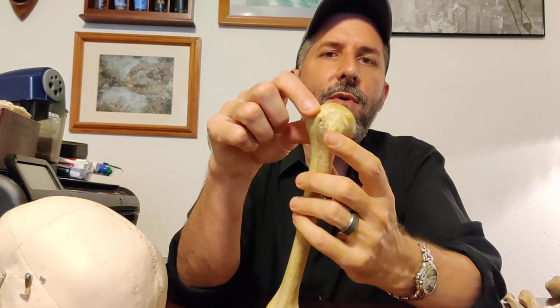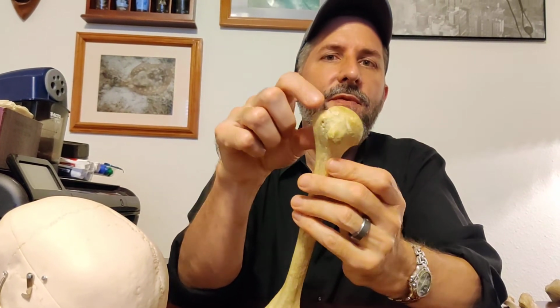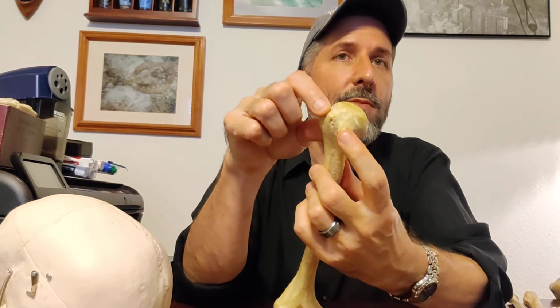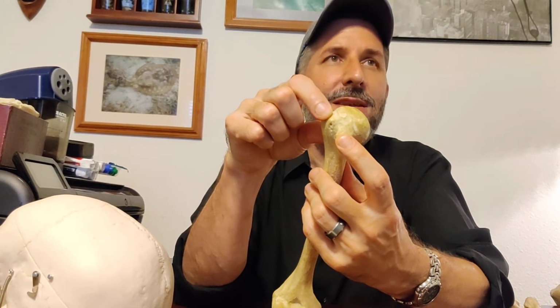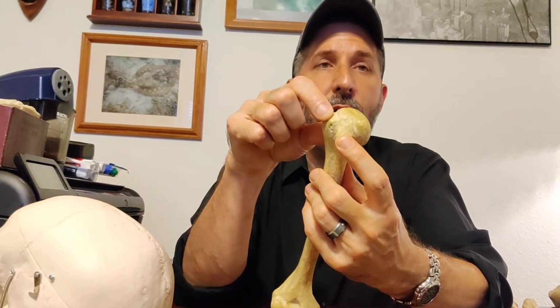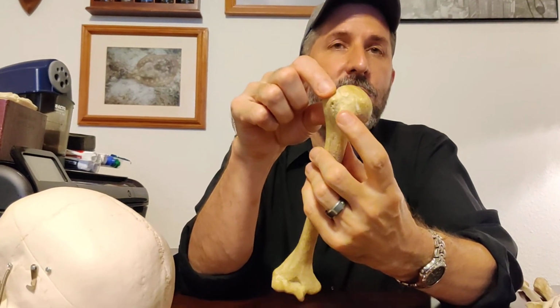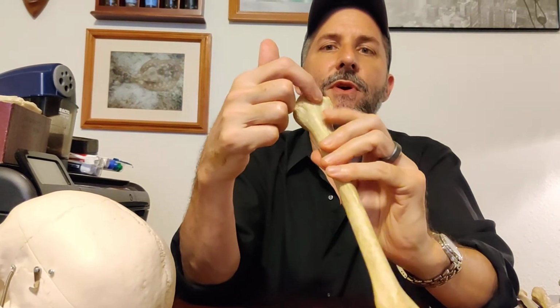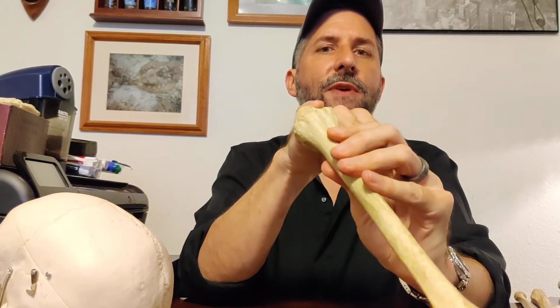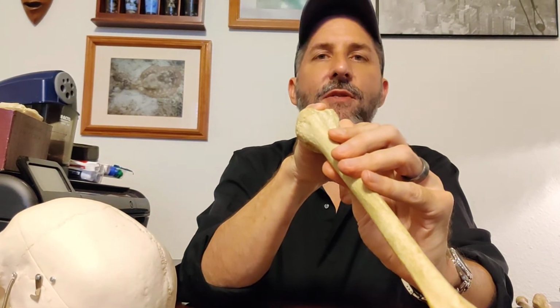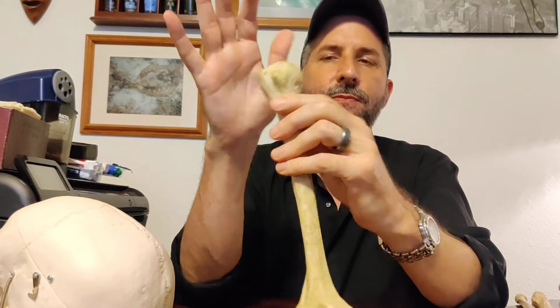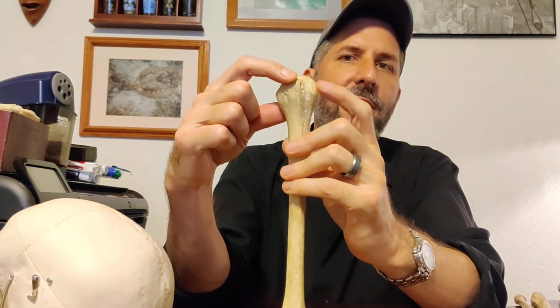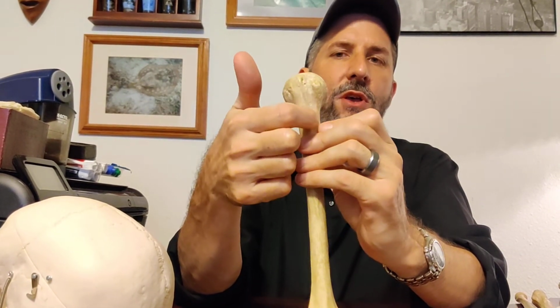You have one above, one below. This one above is called the greater tubercle. The one below is called the lesser tubercle. Greater and lesser does not mean bigger or smaller. Greater means above, lesser means below. And in between them, there's a little groove. That is called the intertubercular groove or the intertubercular sulcus. So we have head, greater tubercle, lesser tubercle, intertubercular sulcus.